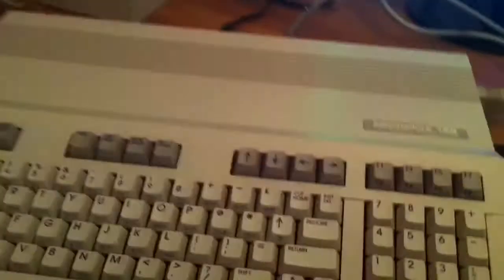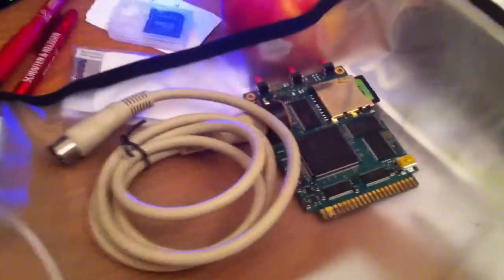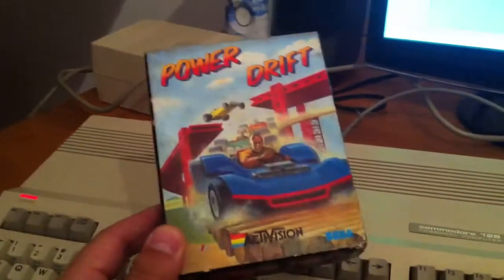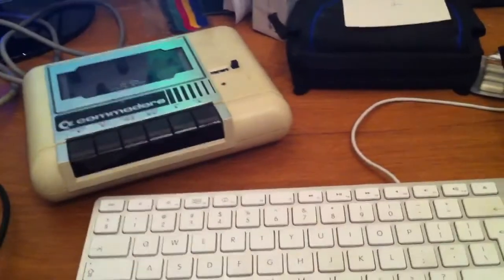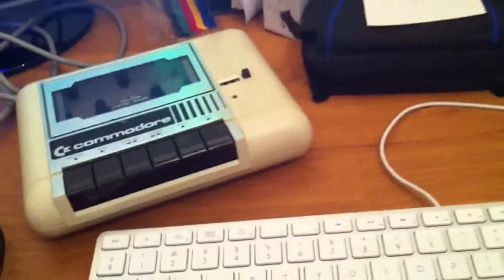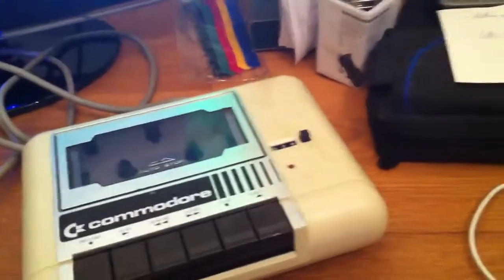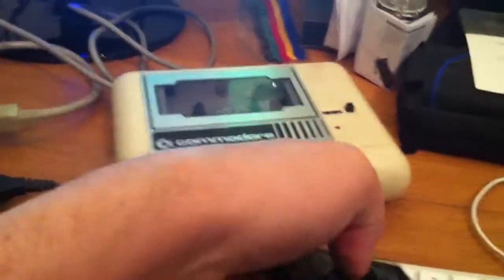Okay, Mark here. So I've taken off the solid state interface and I've hooked up the C2N dataset, and I've got this game Power Drift from Activision, and I've got the tape. So let's see if this will actually load.